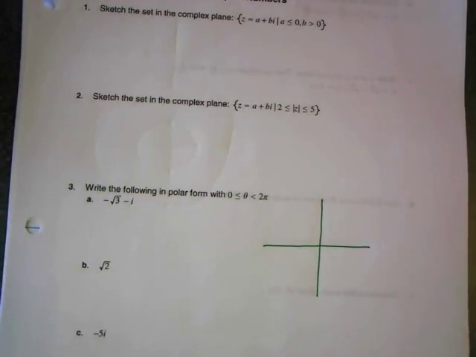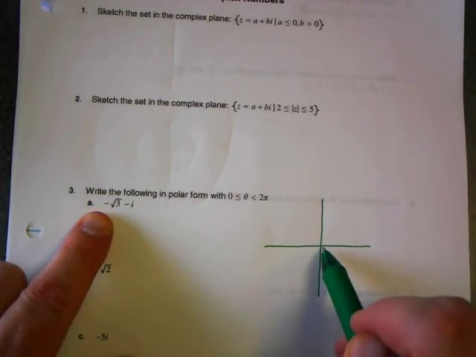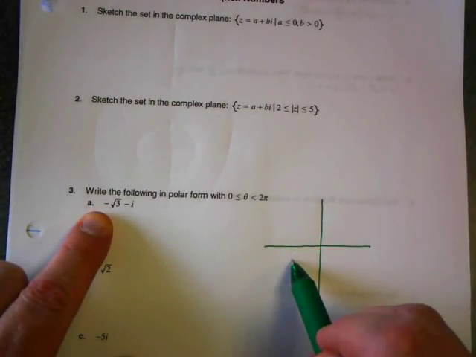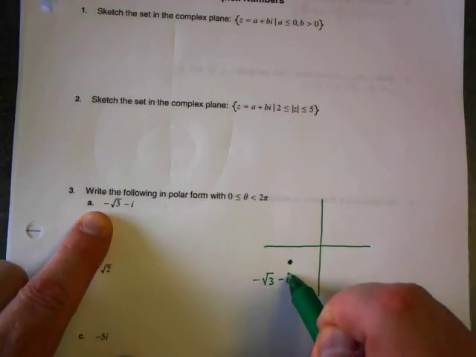Negative square root of 3 minus i, where is that point? Which quadrant? 3, because this would be negative square root of 3, -1. So it would be right about here.